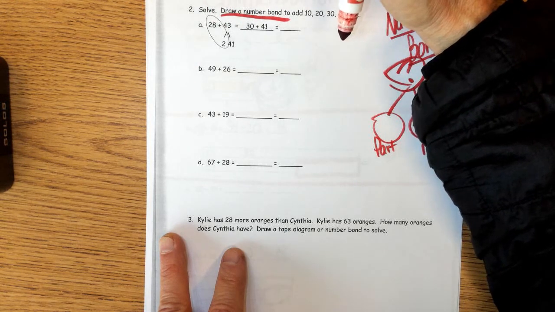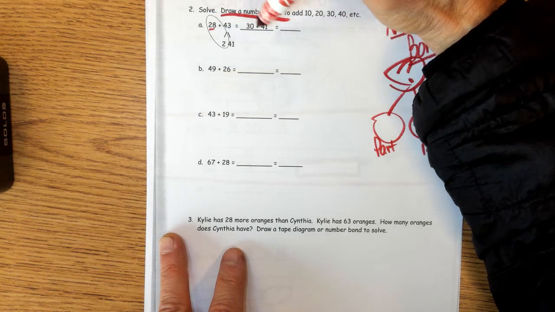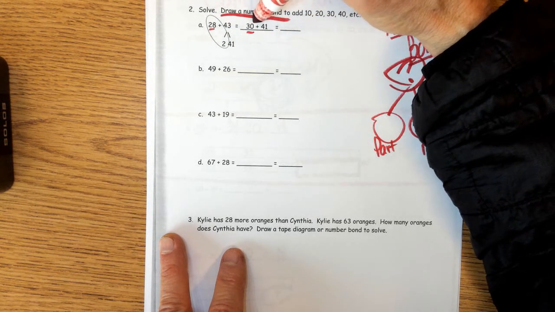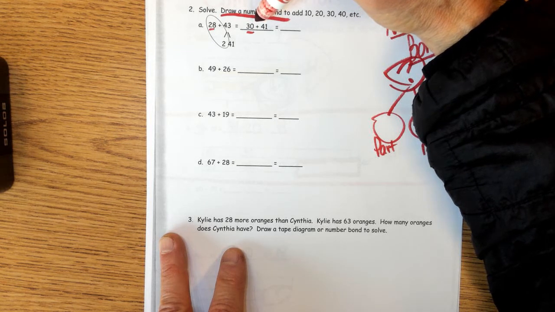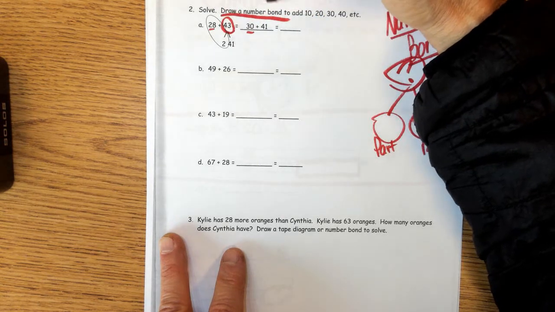Wouldn't it be simple if we could turn this 28 into 30? Well, yeah, it would be easier to add 30. We're pretty good at doing that. We can do that mentally. How would we do it? Well, let's break apart the 43.